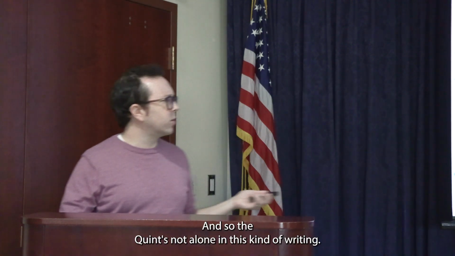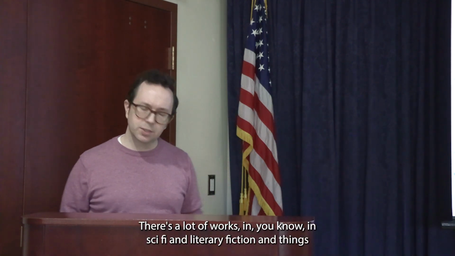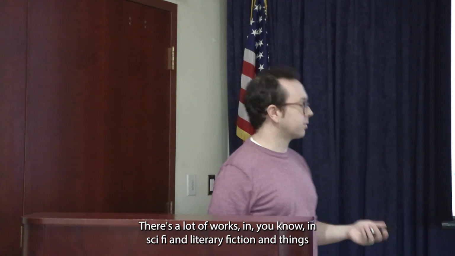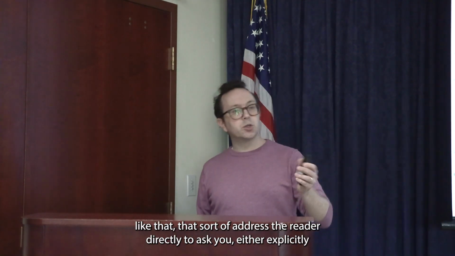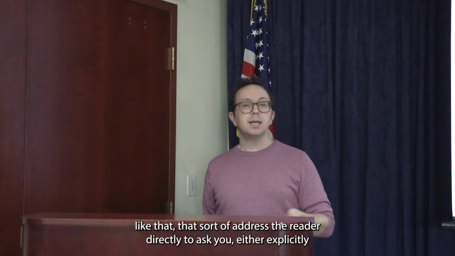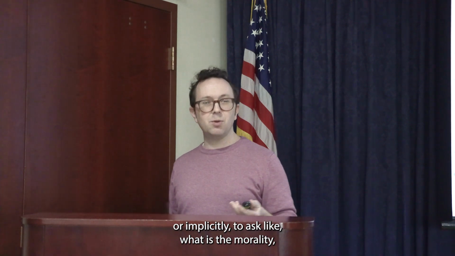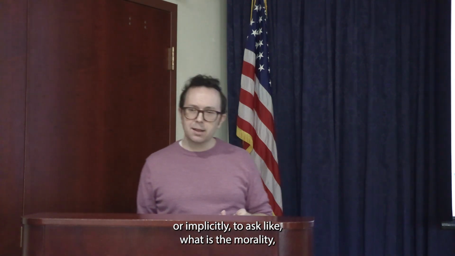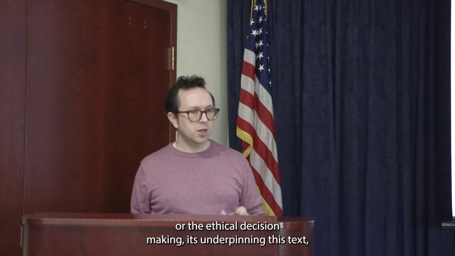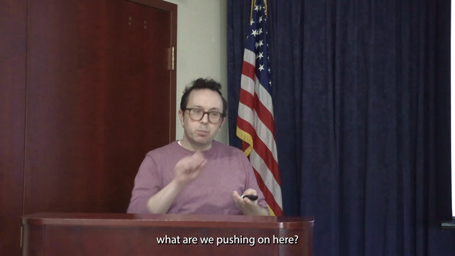And so Le Guin's not alone in this kind of writing. There are a lot of works in sci-fi and literary fiction and things like that that address the reader directly, that ask you either explicitly or implicitly to ask what is the morality or the ethical decision making that's underpinning this text? What are we pushing on here?